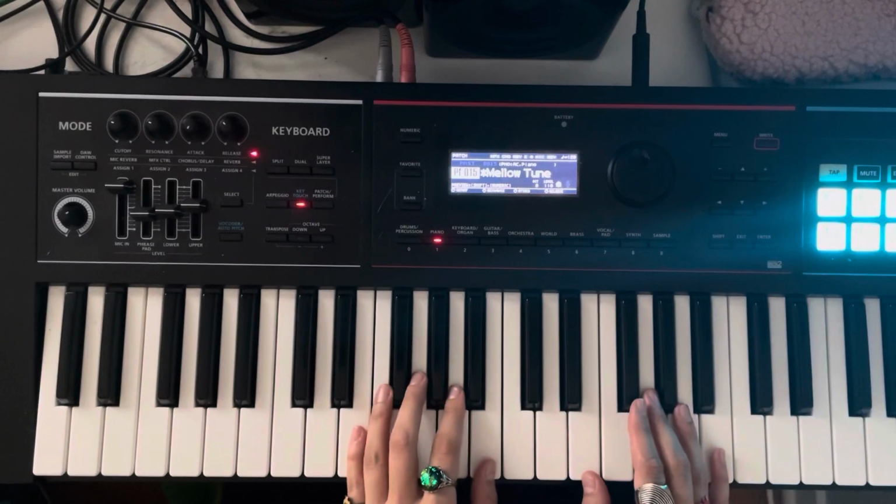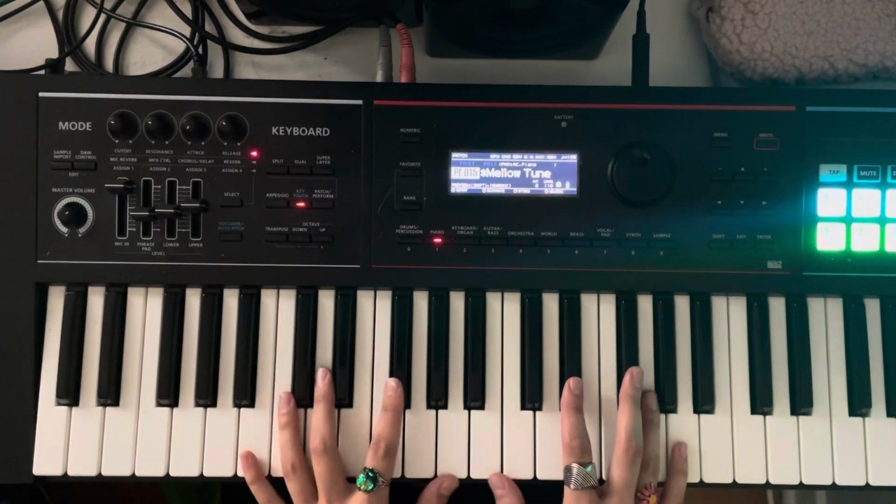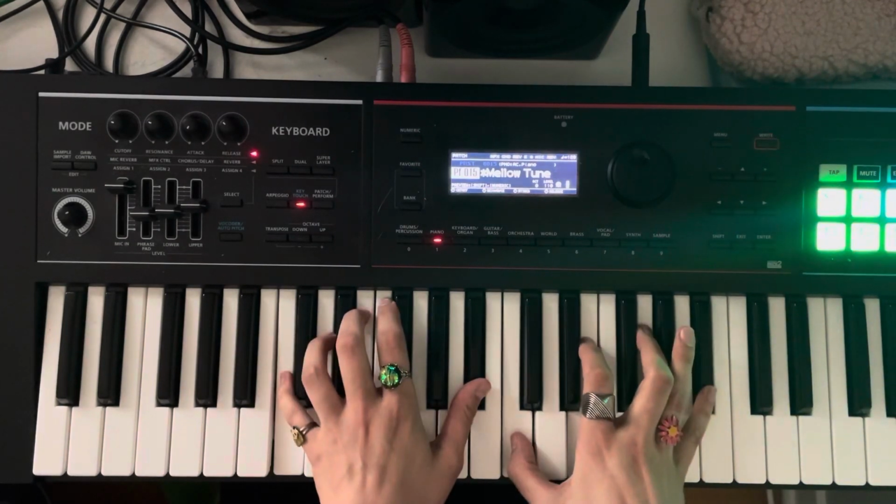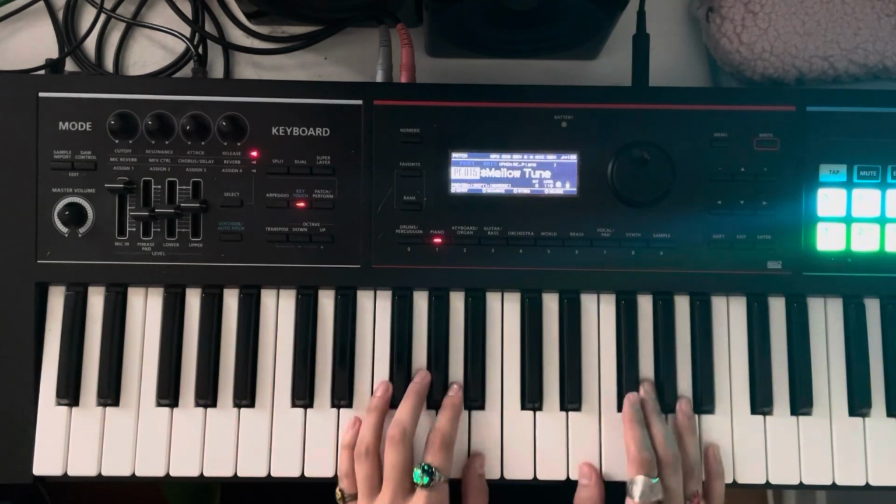So mostly we're sticking to the standard 1, dominant 7, 4, and then every now and then we get this crazy chord.